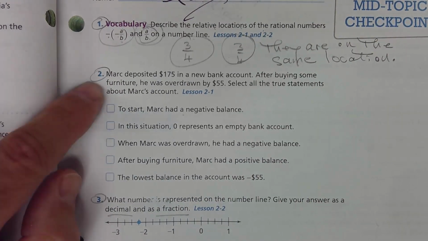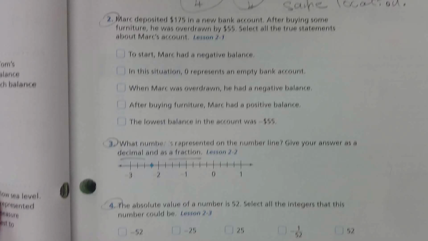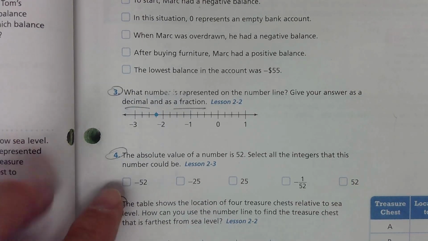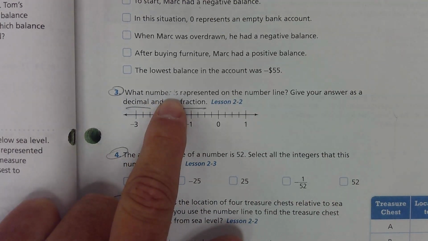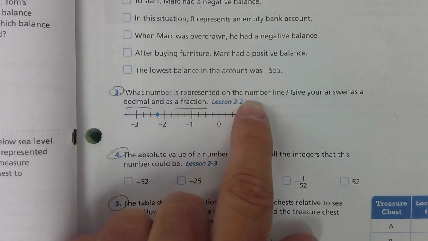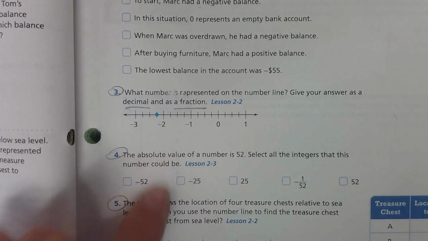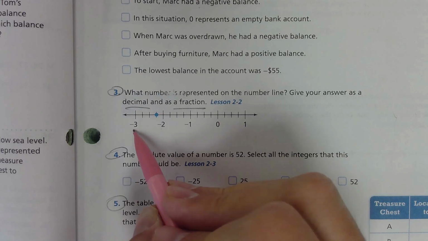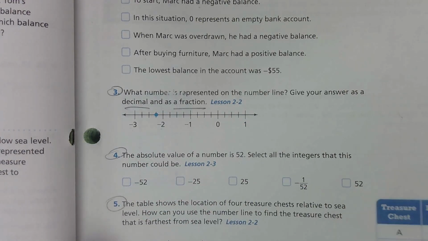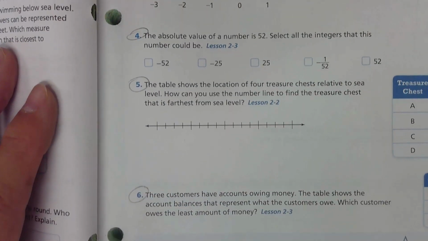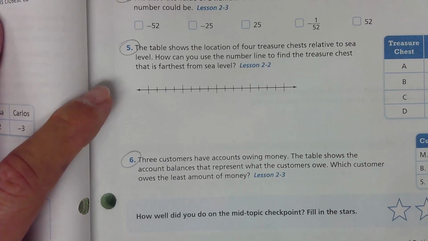So circle number 2, I want you to do that. Circle number 3, it says what number is represented on the number line. So they're talking about that blue mark right there. And here you have a -2 and a -3, so you'll have to figure that one out. Circle number 4 and 5 and 6. I want you to do all of those.